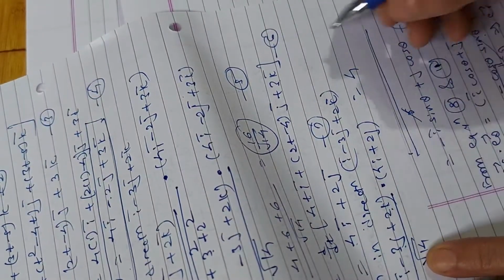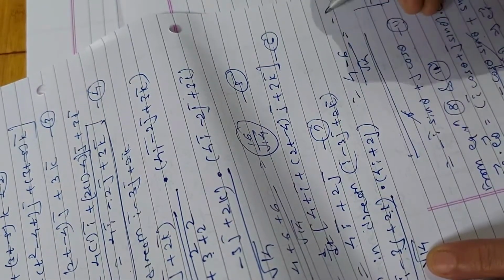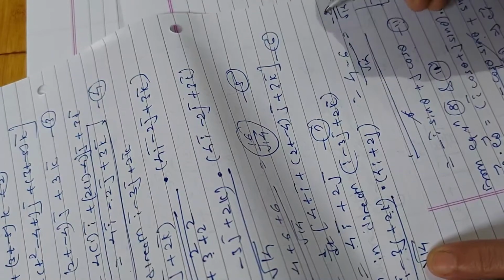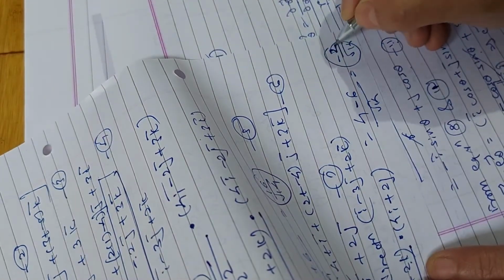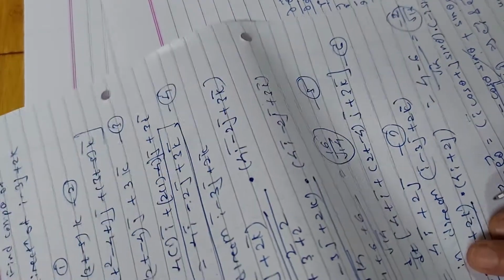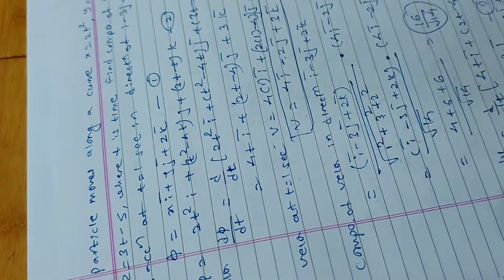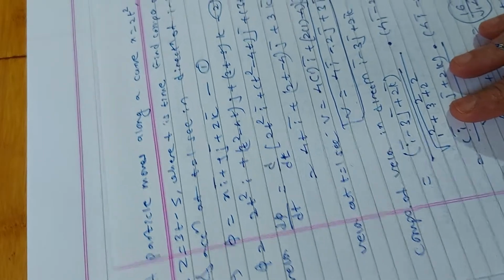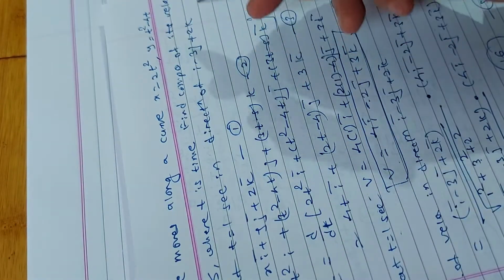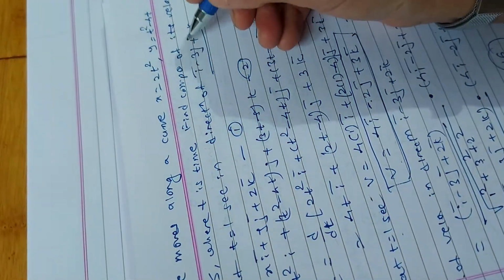j dot j is 6 divided by under root 14, so it will be minus 2 by under root 14. That is the answer for the component of acceleration in the direction of the given vector. That's what we got. So this is almost a 3-mark question: to find the component of velocity and acceleration at t equals 1 second in the direction of the given vector. That's the question.